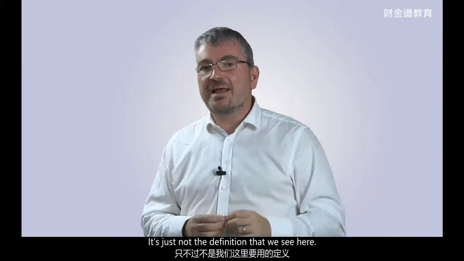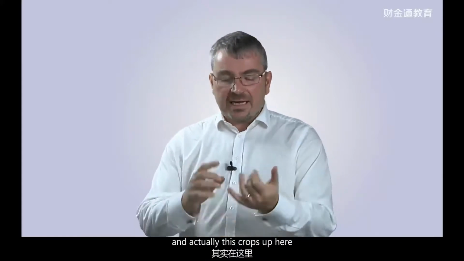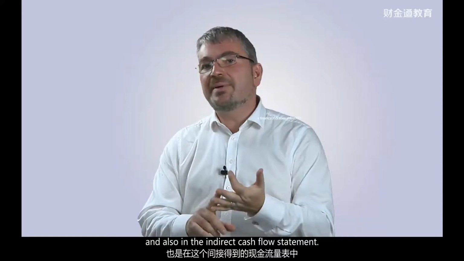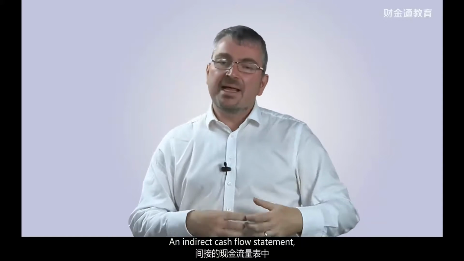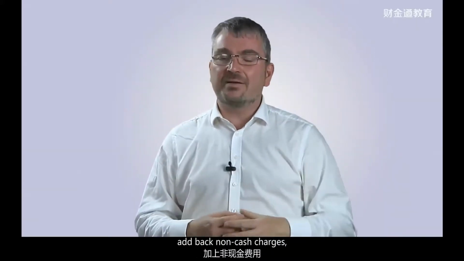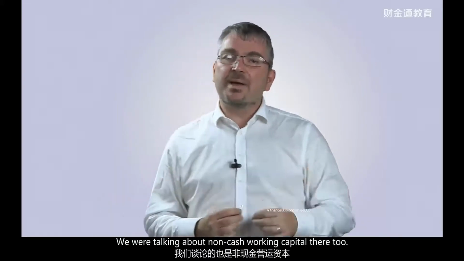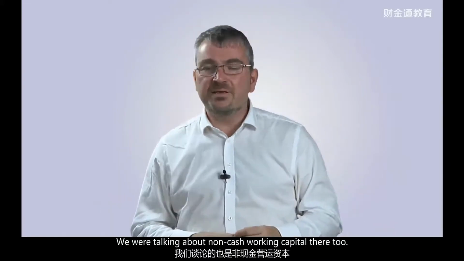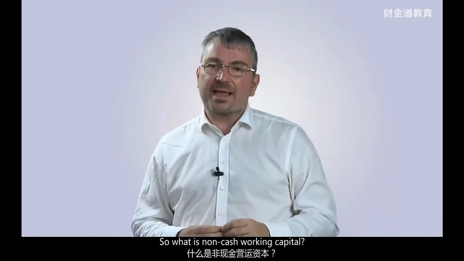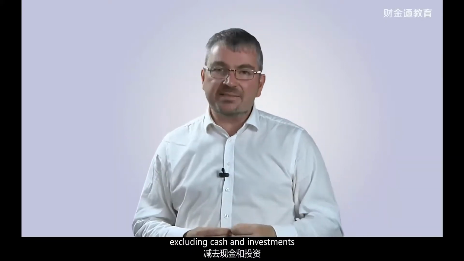It's just not the definition that we see here. We're using non-cash working capital. And actually this crops up here and also in the indirect cash flow statements. In indirect cash flow statements where we said take net income, add back non-cash charges and deduct the change in working capital, we were talking about non-cash working capital there too. So what is non-cash working capital? It's all of your current assets excluding cash and investments.